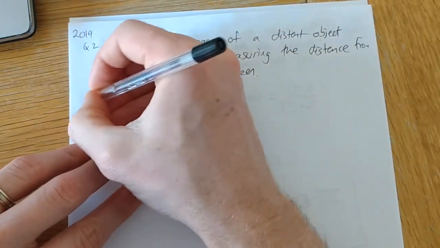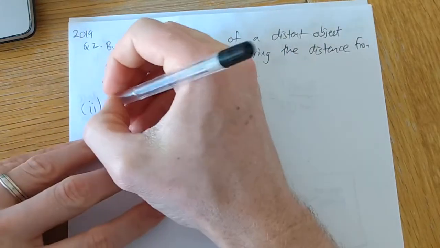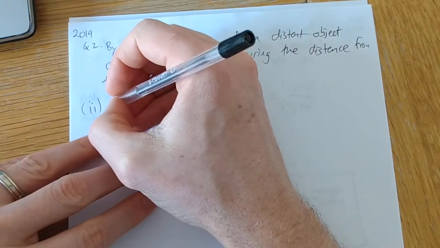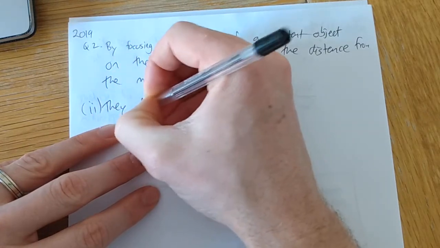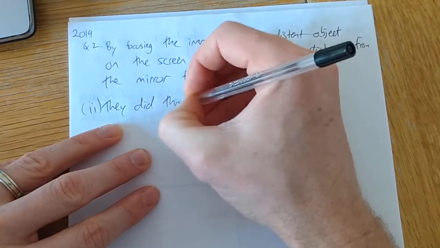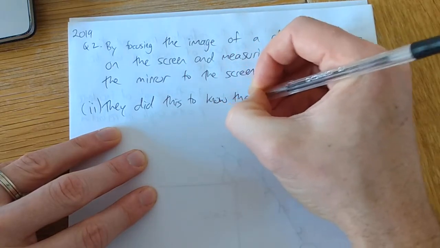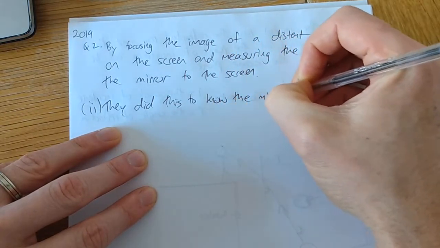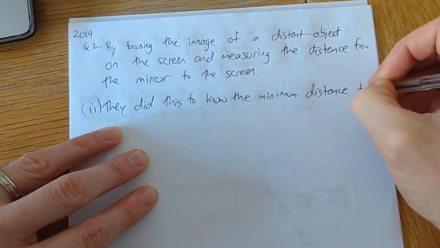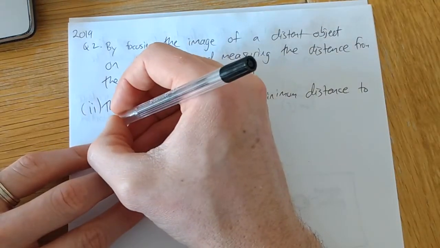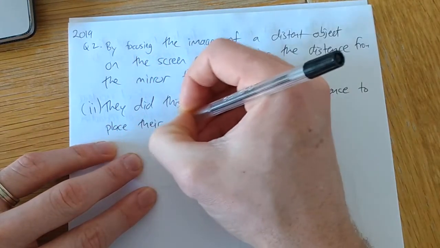Okay, part 2. Why did the student find the approximate focal length at the start of the experiment? They did this to know the minimum distance to place their object.